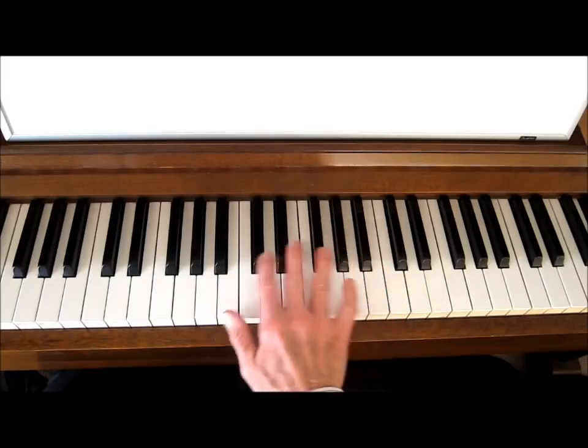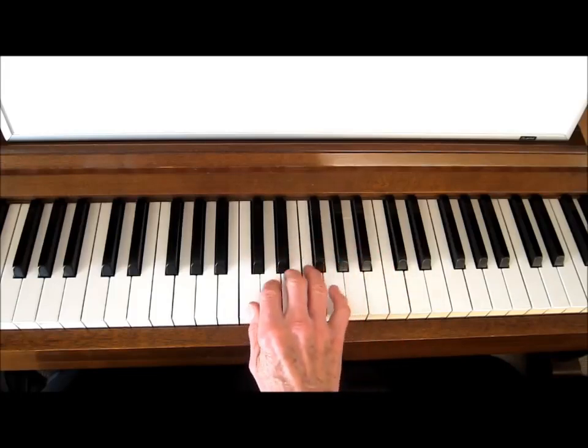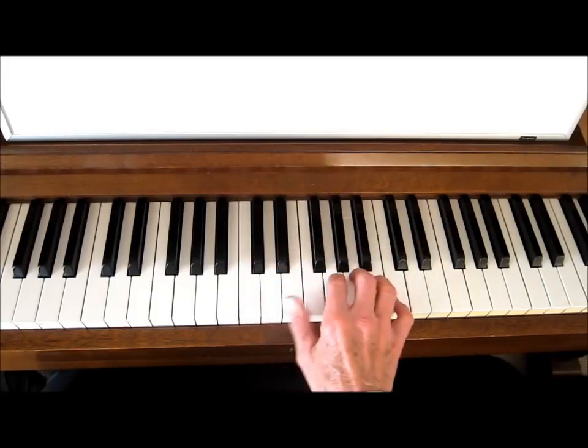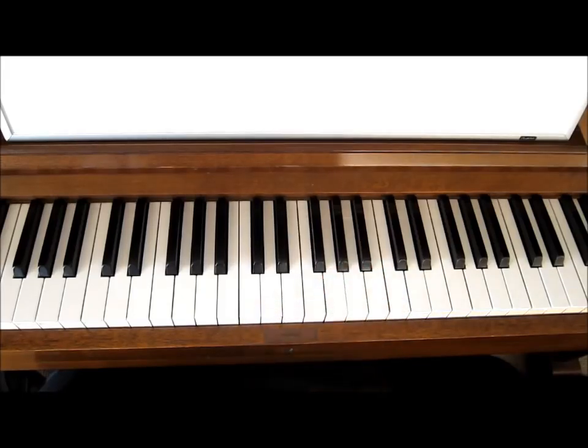Now, we know that we have a 12-tone system. There's 12 tones in the chromatic scale, and in the major diatonic scale, there's 7 notes. So how can it be symmetrical? Well, I want to show you a term that will explore that, and it's called the tetrachord.